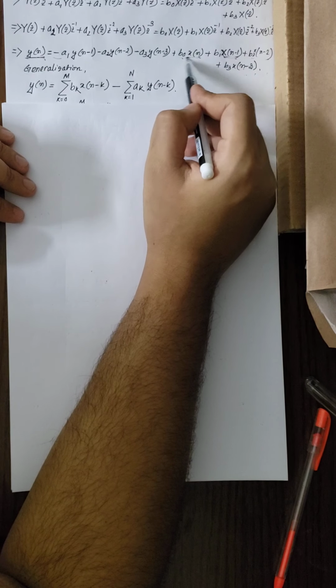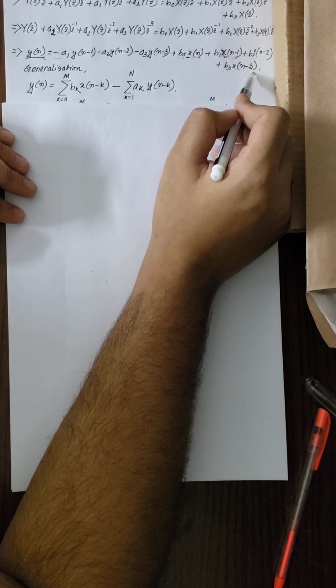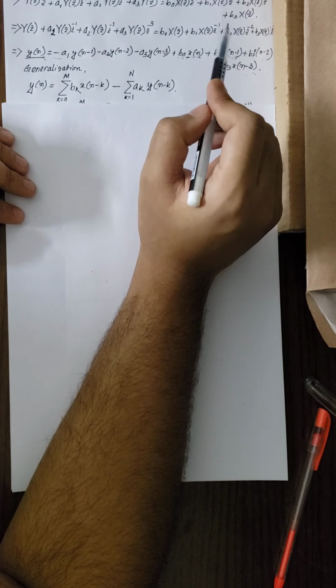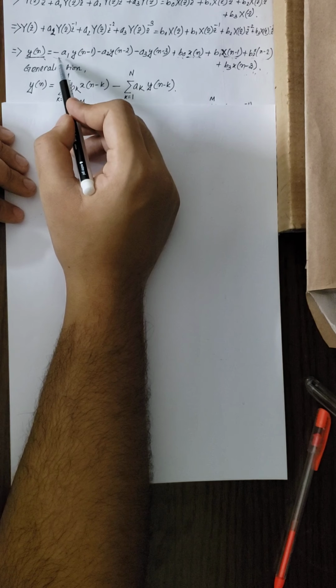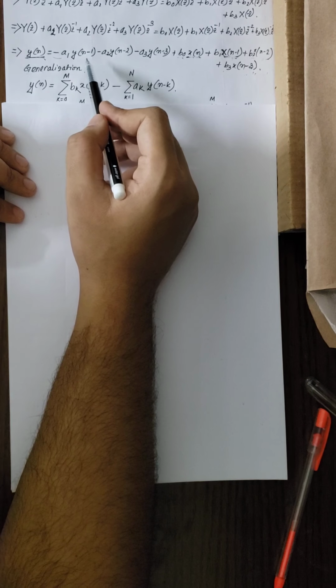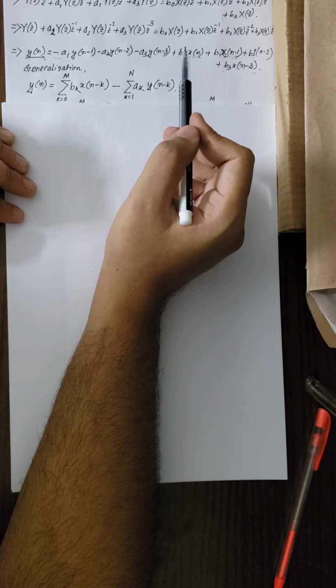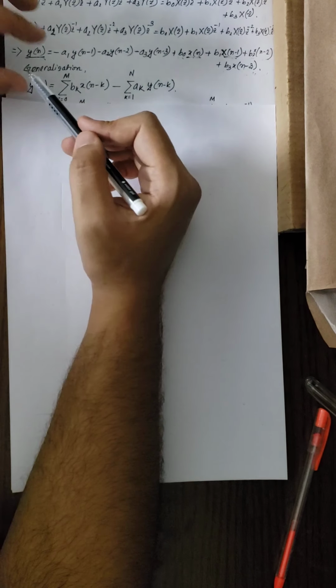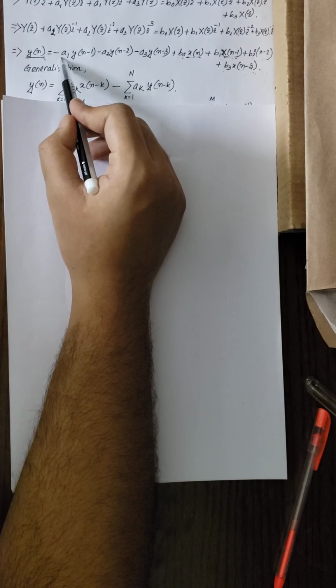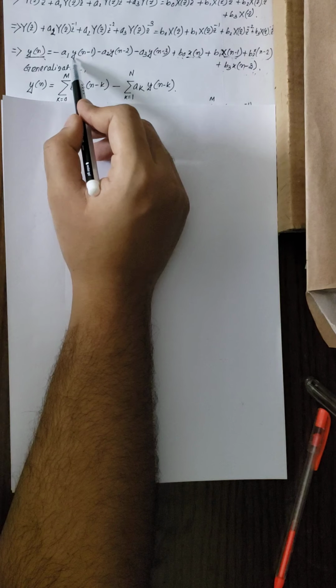So this is one part. Similarly, we get the difference equation as the weighted outputs of the past samples. That means the difference equation will also consist of weighted values of the past outputs.